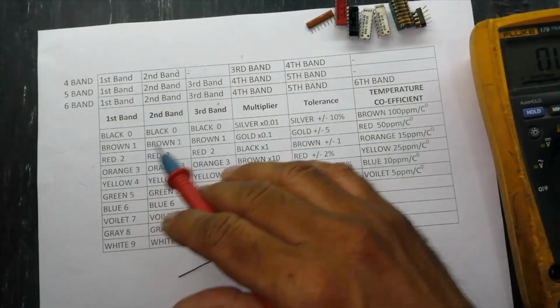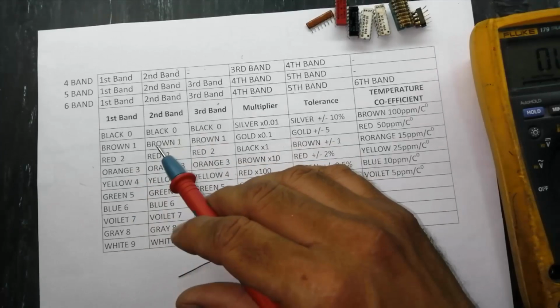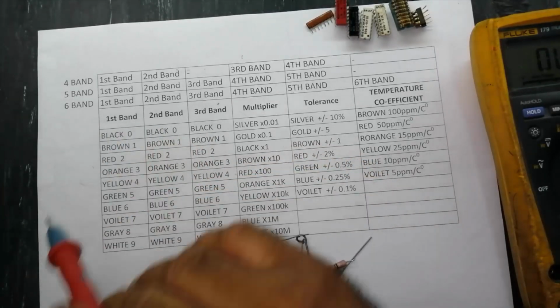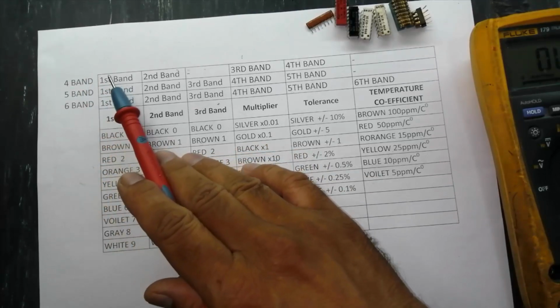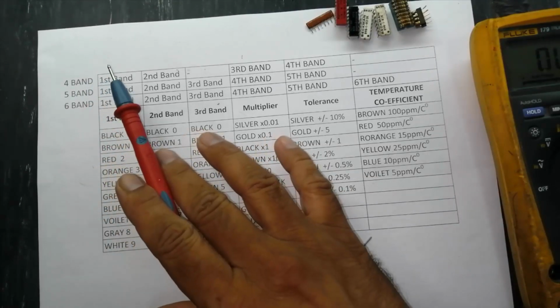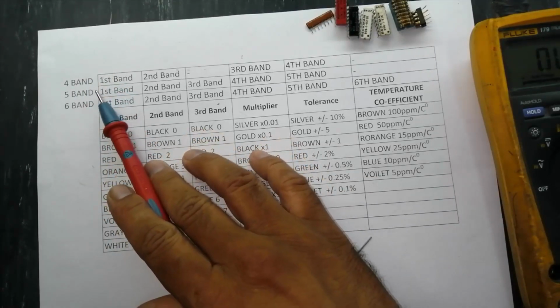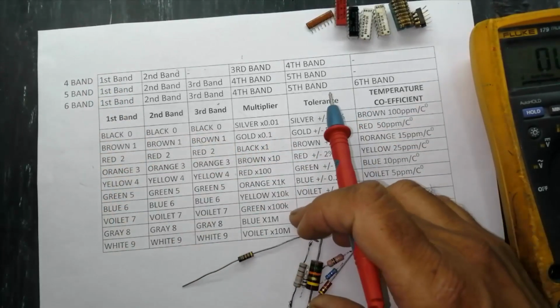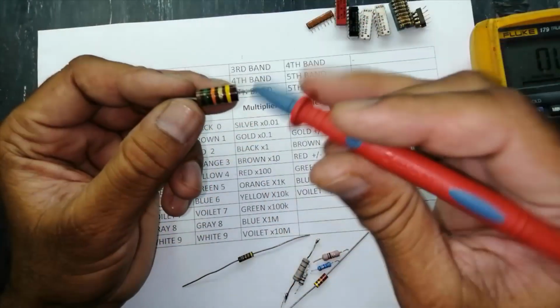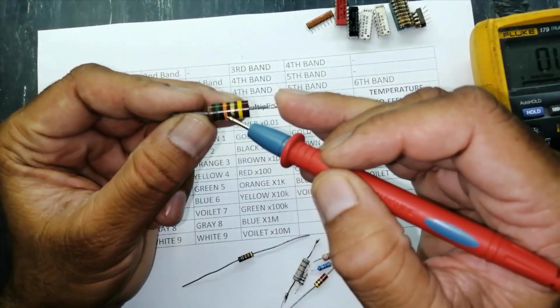There are colored charts also available. So as I discussed, a one band resistor that is only black colored will be 0 ohm. Other than that, you have a 3 band resistor. What is the band? 3 colors.